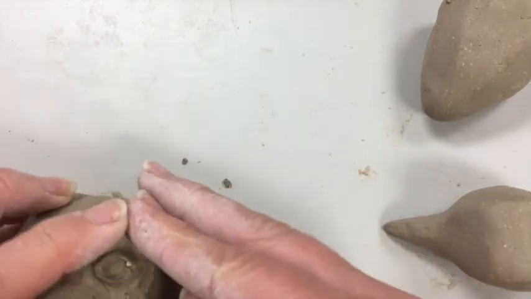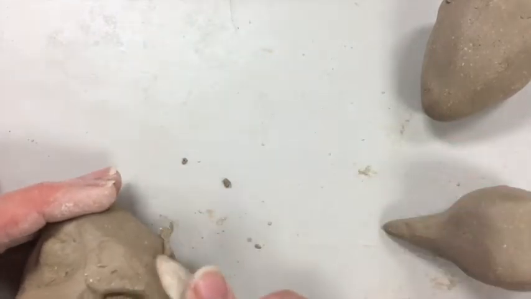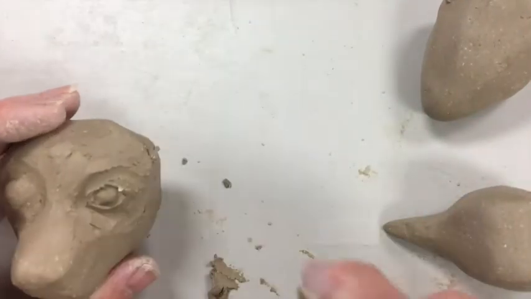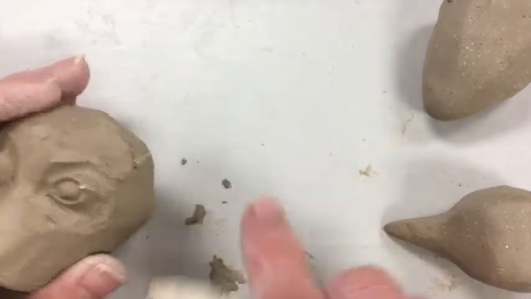I'd add a coil here. I would slip and score. And I'm going to build that brow in. There's my eye using the subtractive method around the eyelid and additive method with the eyebrow.